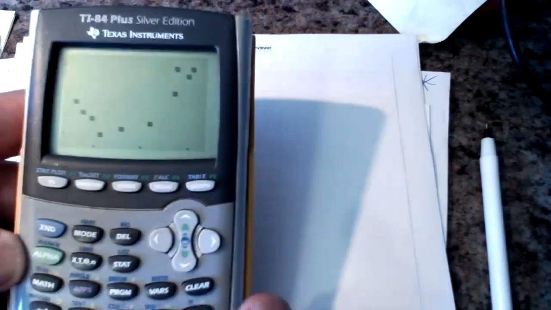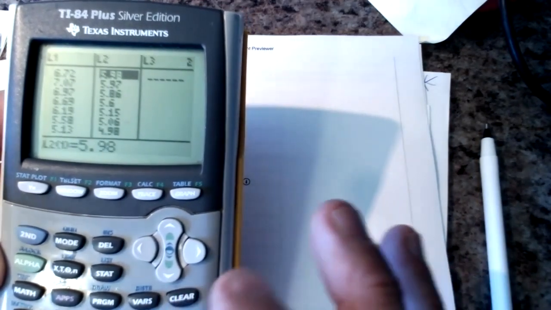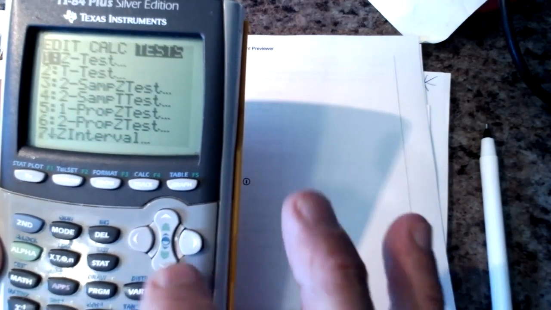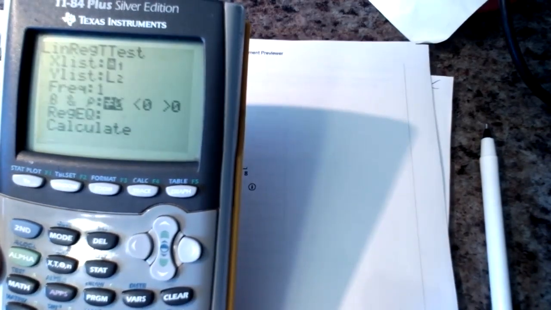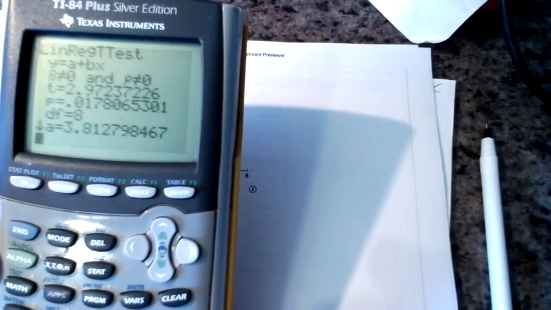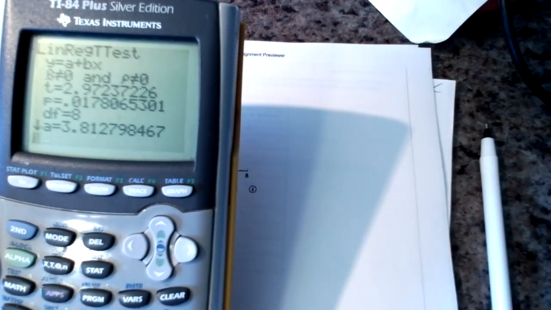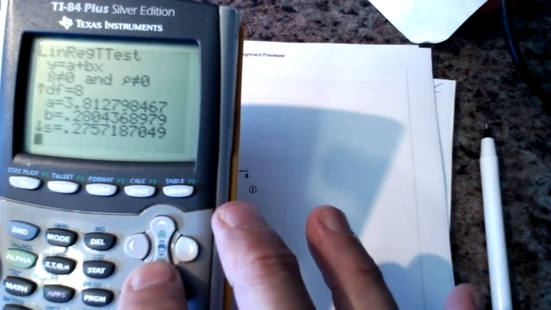Okay, so I go through the whole thing because this is what we use basically for most of the problems in these sections. So first you go to stat, you go to edit, you put your information in L1 and L2, okay? Then you go to stat again, go all the way to test, and then scroll down to linear regression test. Okay, everything is okay there. And then you do the calculations. That's, you find your A, B. Now, you see that S? You want to use this later on.